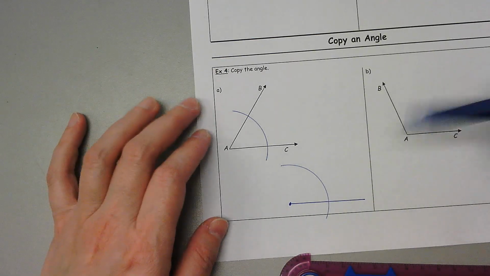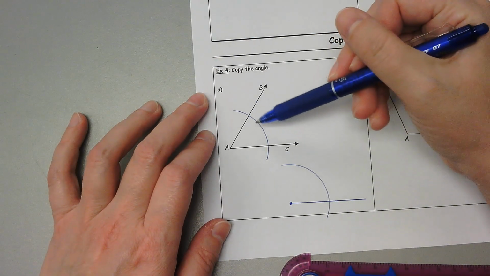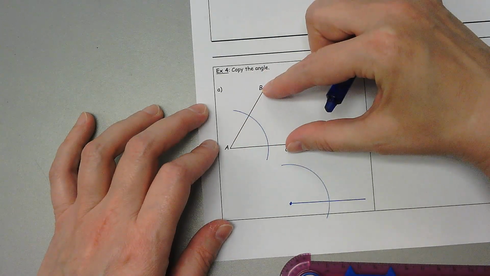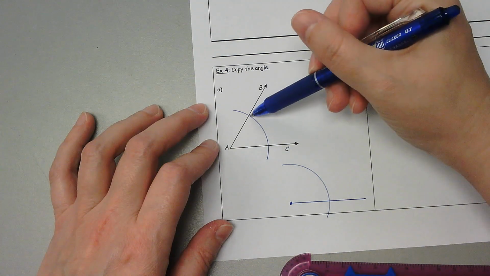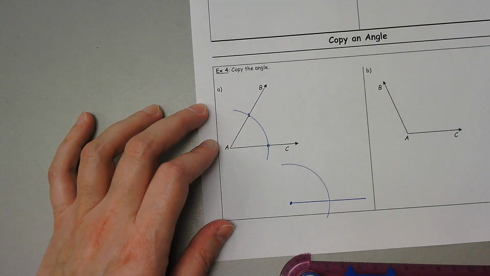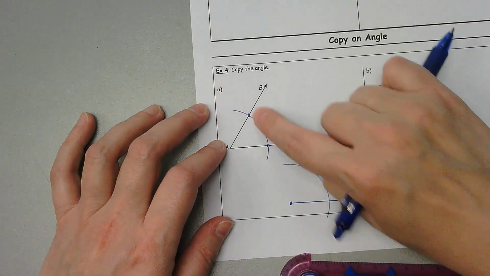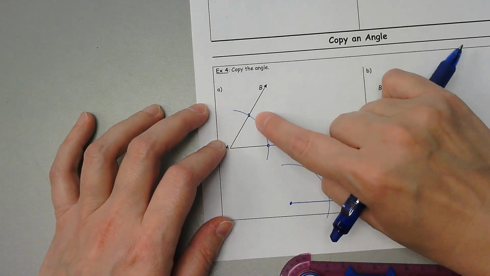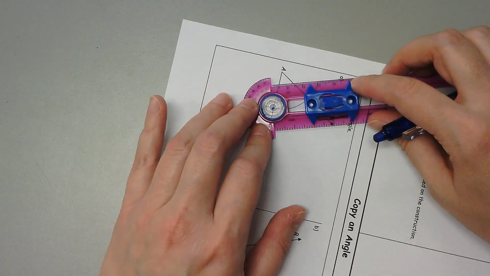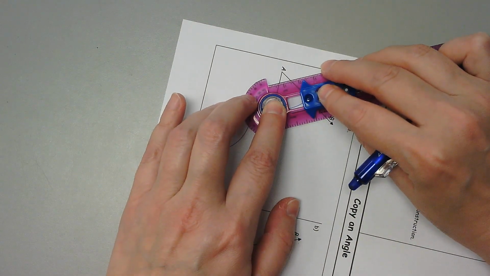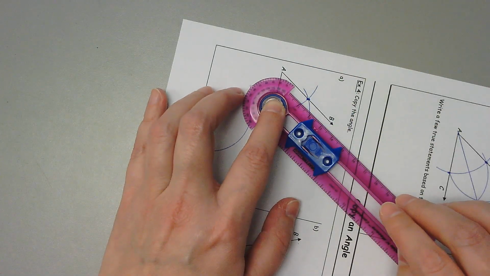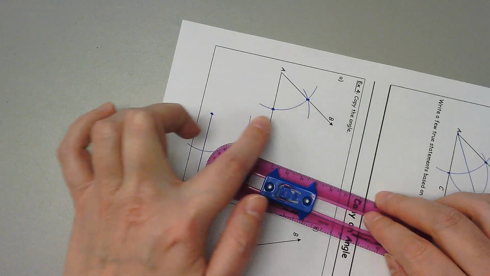Now, to copy this angle, what I want to do is figure out what I like to call how wide this angle is, the space that this angle is opening up to make. I need to measure that space. So I'm going to measure that space between the 2 points that I have just made. So I'm going to measure from this point, the bottom one, to the top one with my compass. So I put the bullseye on one of them and the slider on the other. And remember, you need to leave evidence that you measured, so you're going to draw a little arc just to show that you measured that distance.